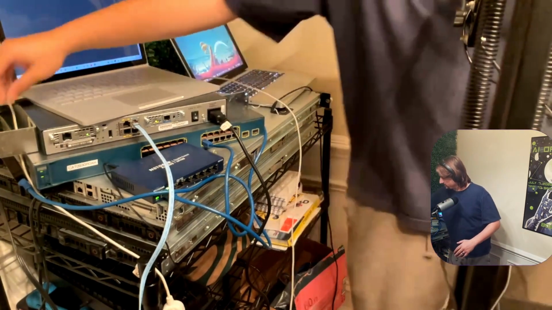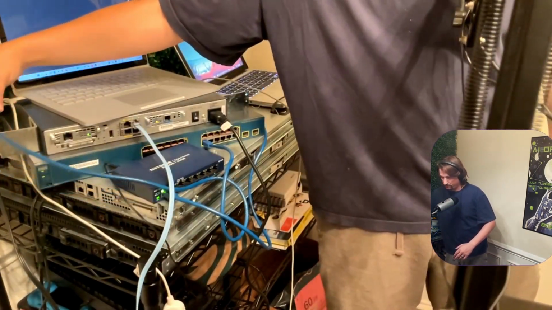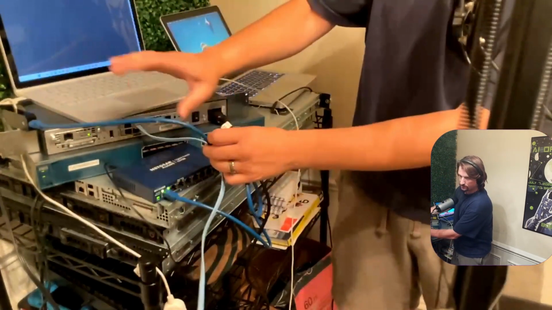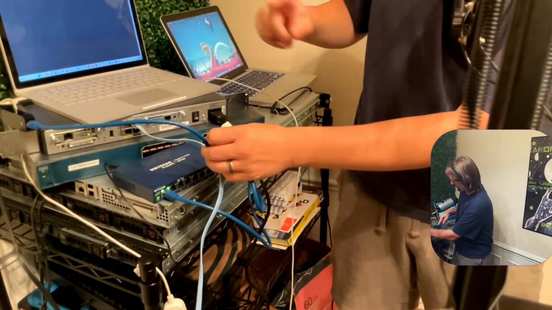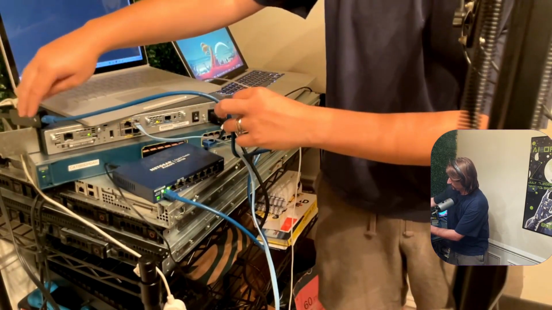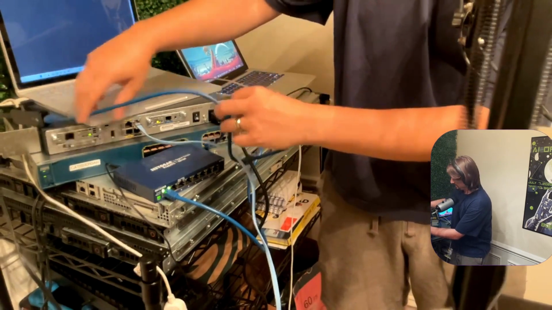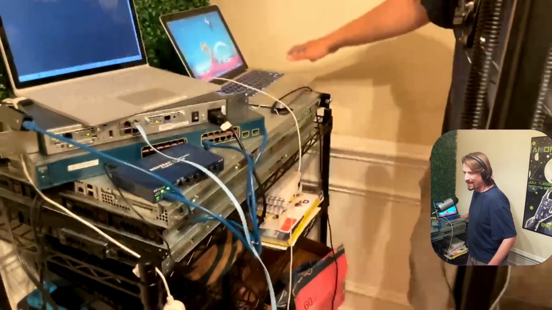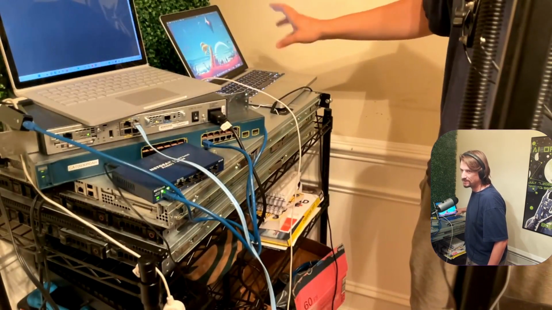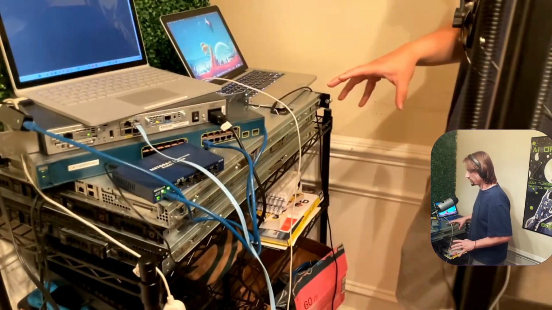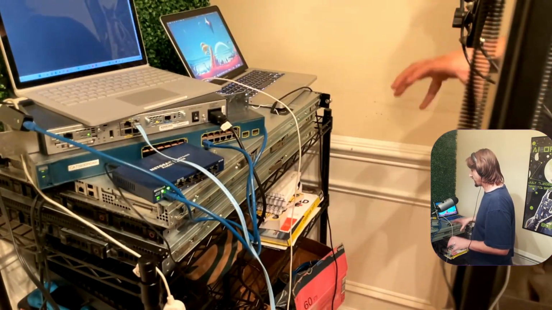So the first thing you'll see here is that from my Surface here, this 192.168 device, we're having the cable running from the NIC, the USB NIC, to the Cisco switch, and from the Mac, which is the 172.16 network, it's running to the Netgear switch. So you can see that those are on physically separate networks.